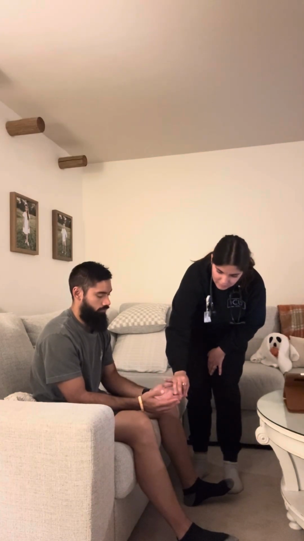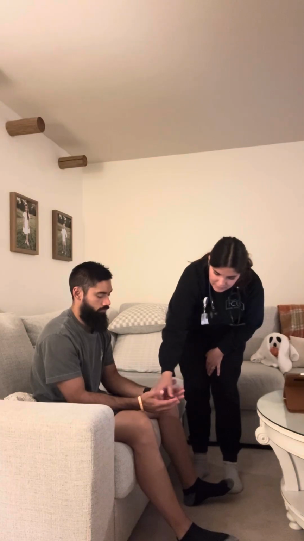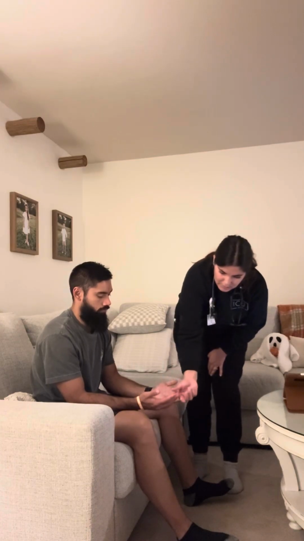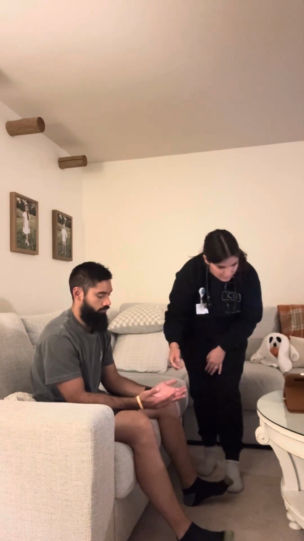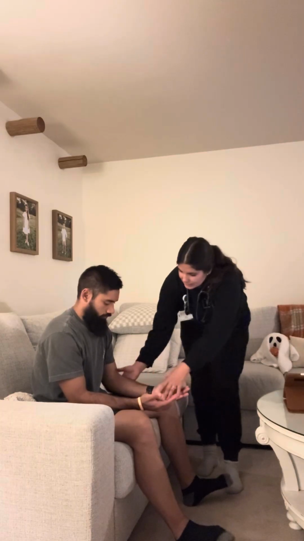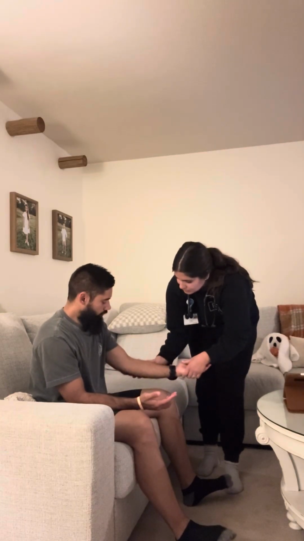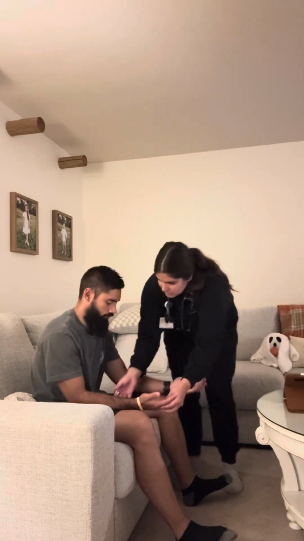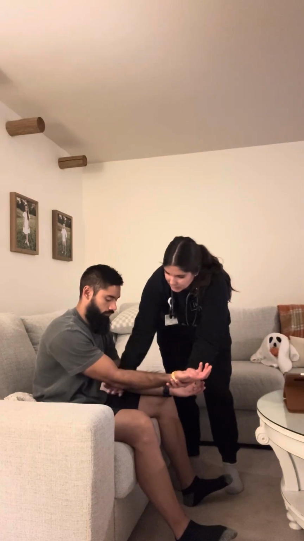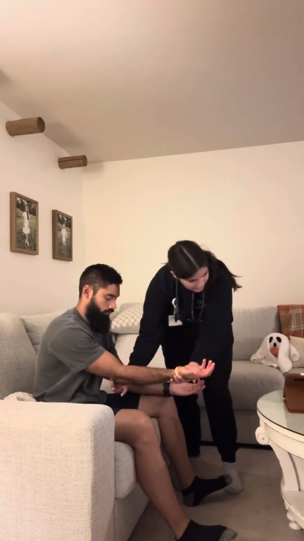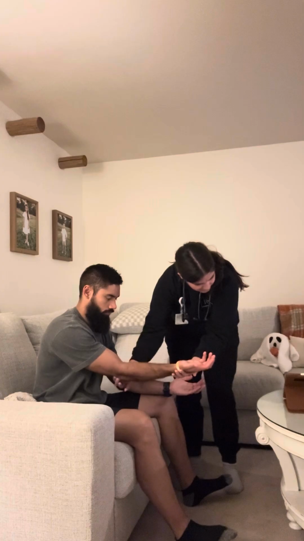Your hands are warm to touch. Your cap refill is good, less than 3 seconds in the hands. And then I'm just going to look at your venous pattern. Your venous pattern is normal. You have great veins. I'm just palpating for this lymph node here.